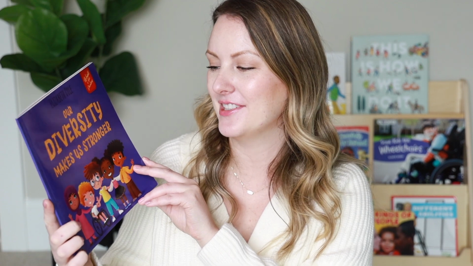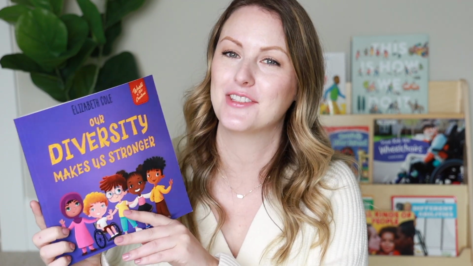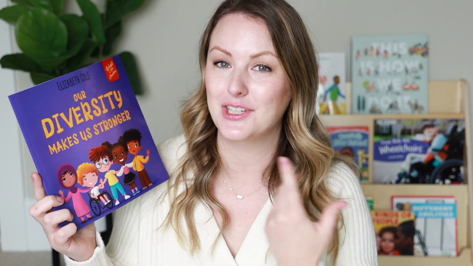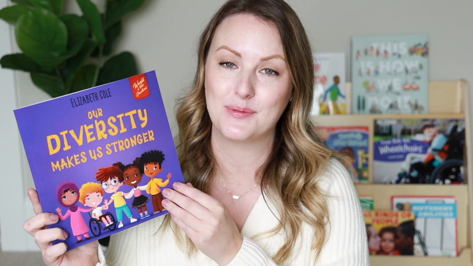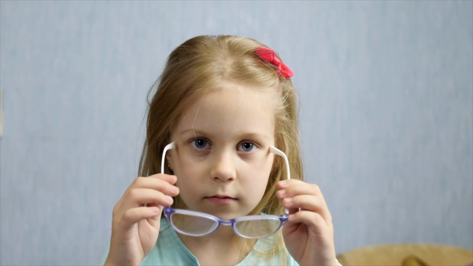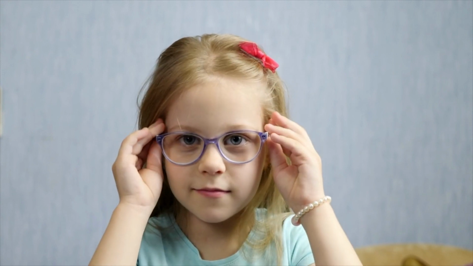The next book about diversity is Our Diversity Makes Us Stronger, and this is a really sweet book about a little boy who is wearing glasses, and he's worried about how his friends will react to his differences. And it says, little Nick was worried about his friends not accepting him because of his new reading glasses. Luckily, while interacting with his peers, he realized that all people have differences that make them unique.